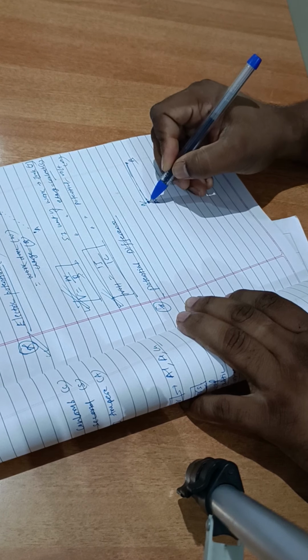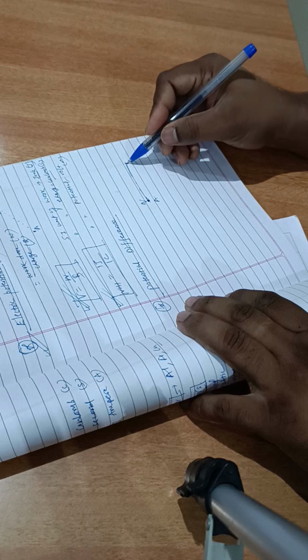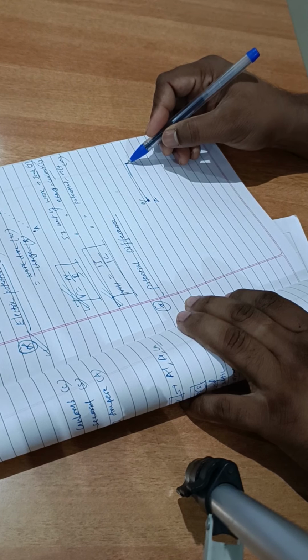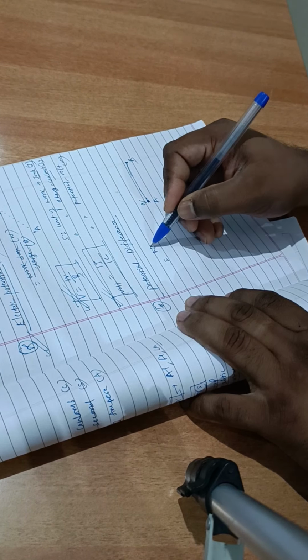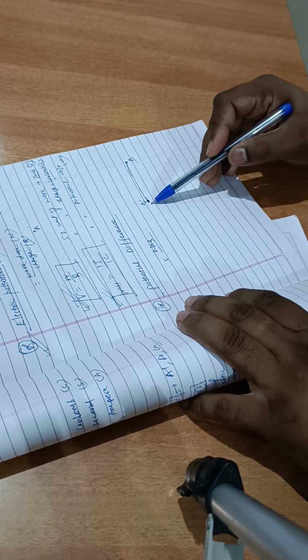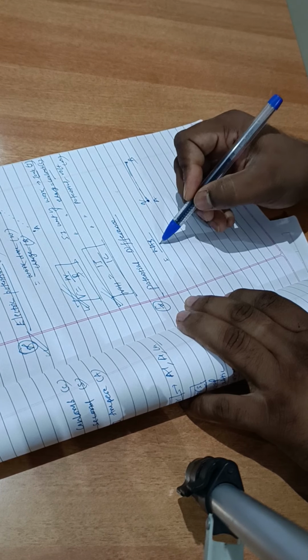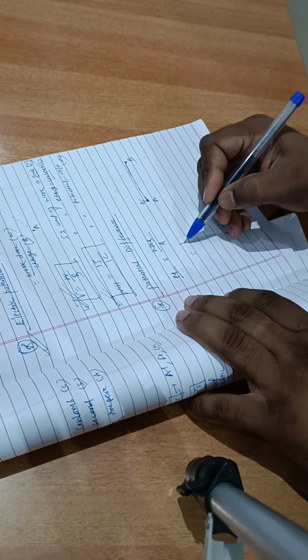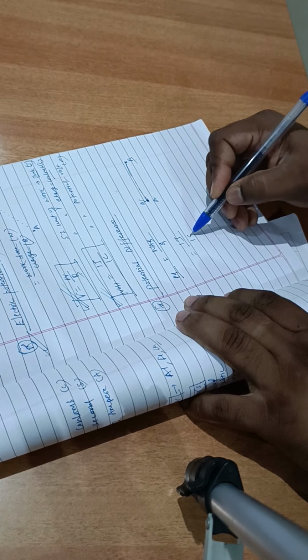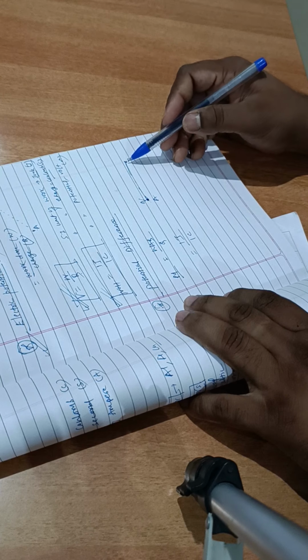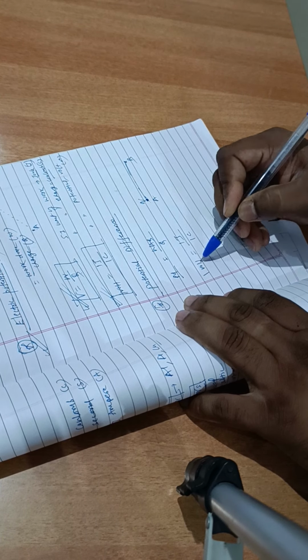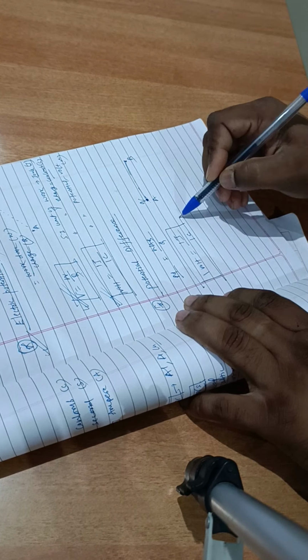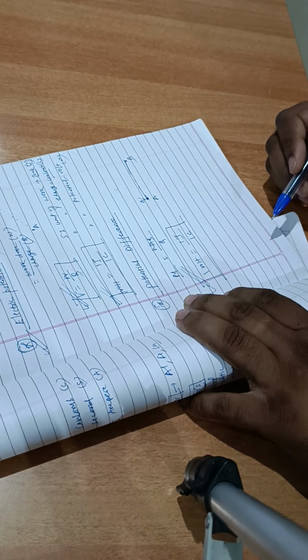If I want to move it from one point to the other, we have to do some work, right? So the work done to move a charge from one point to another is the potential difference. Suppose 1 joule of work is done to bring 1 coulomb of charge from one point to another, then the potential difference is also said to be 1 volt. Am I clear? Correct?